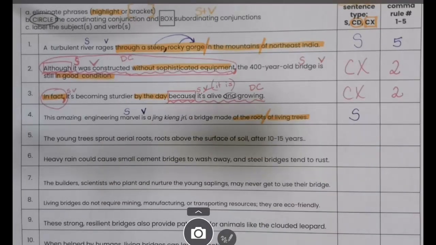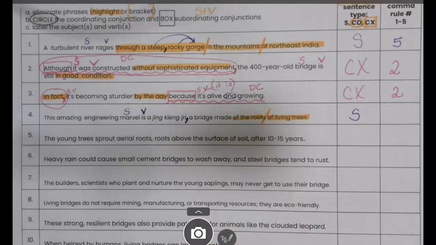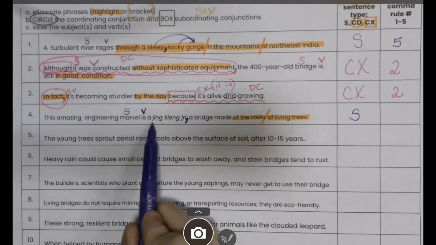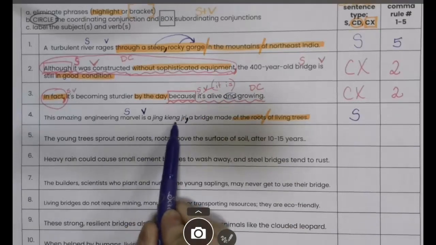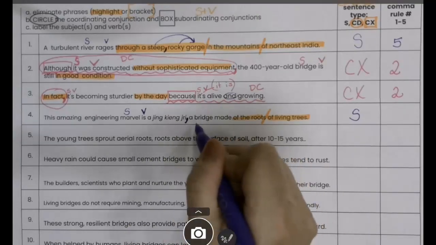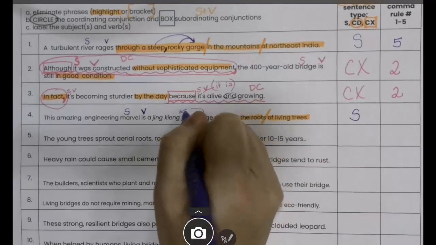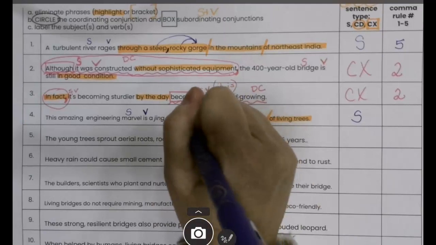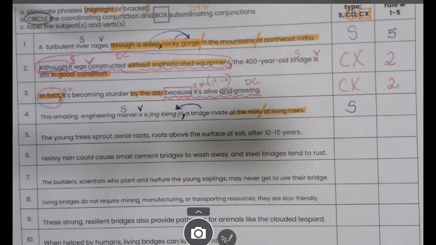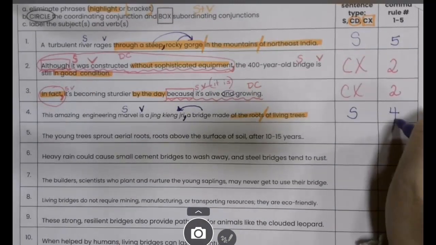Now I'm going to go look for my comma. Here it is. I'm going to trace over it. And I think this is a great place for a comma because I don't even know what this word is. Okay? It's in another language. But I've got an appositive here that tells me that it's a bridge made of roots of living trees. So this is a perfect example of how great appositives are. They give you more information about words that you don't know. And so an appositive is rule number 4. So I'm going to put rule number 4 here.